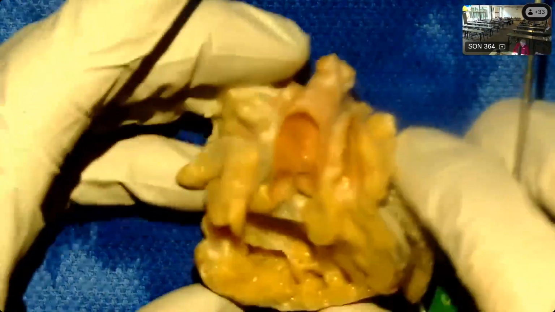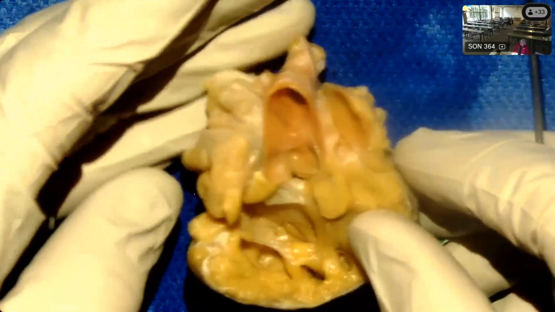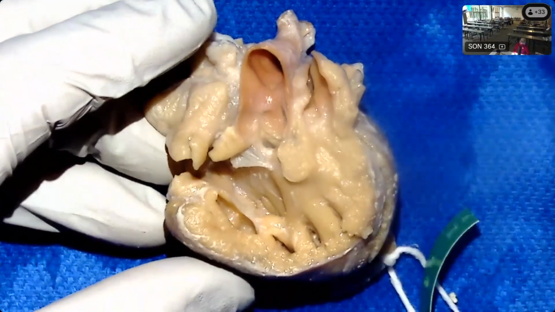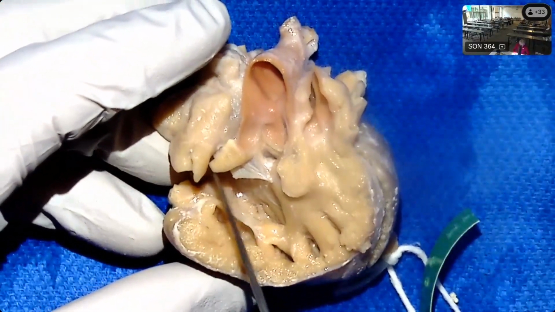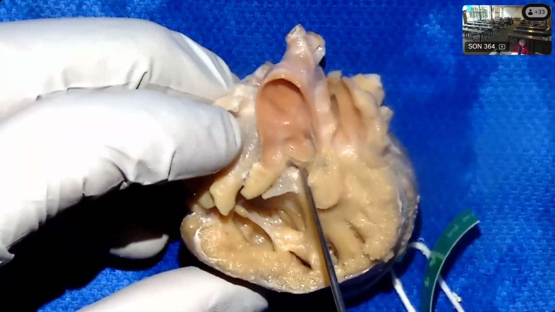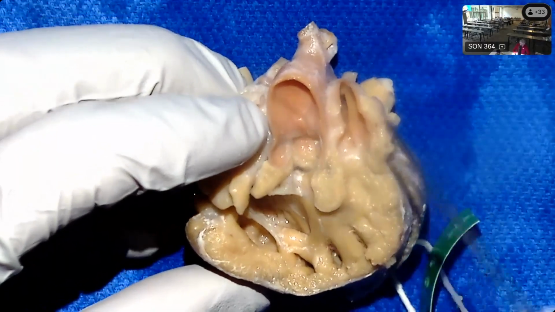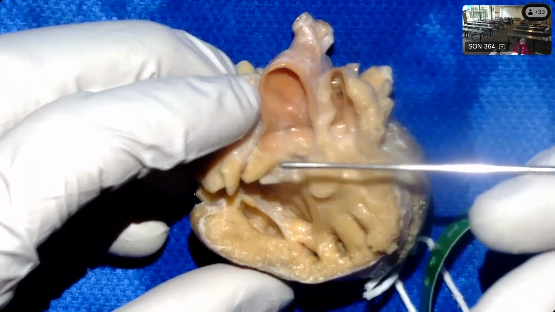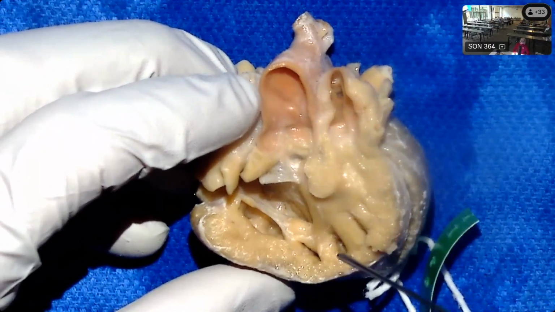So I will show you, it's pretty simple. I will show you some of the characteristic things that we can see with double outlet right ventricle relative to the arterial trunks and the interventricular communication. So here we can see the window, the right ventricle and the arterial trunks were kind of cut away anteriorly.